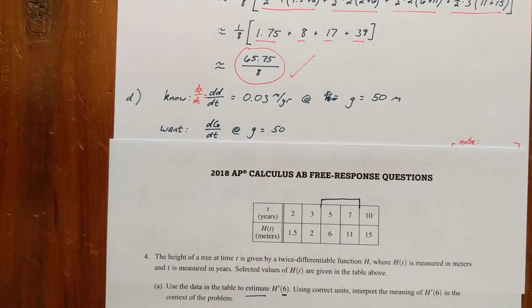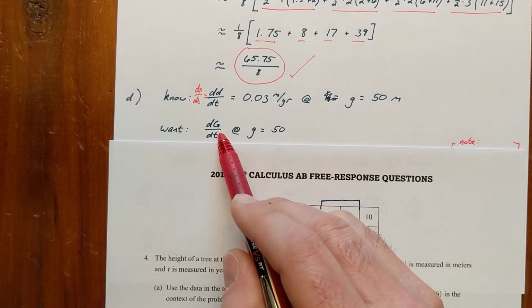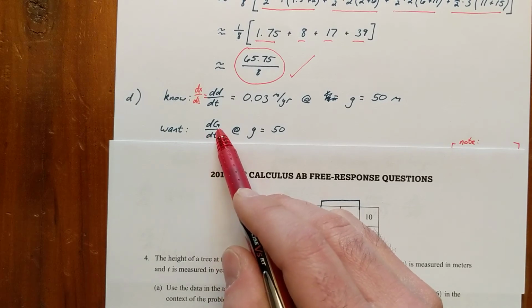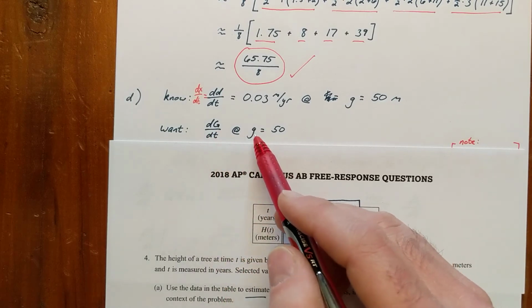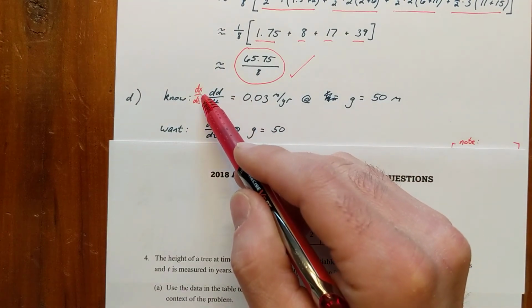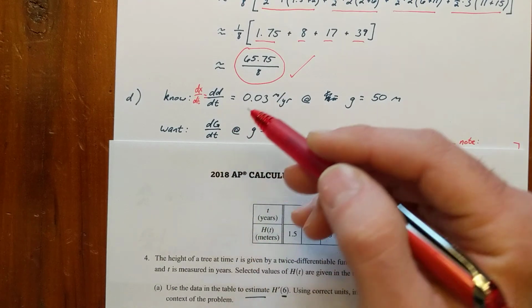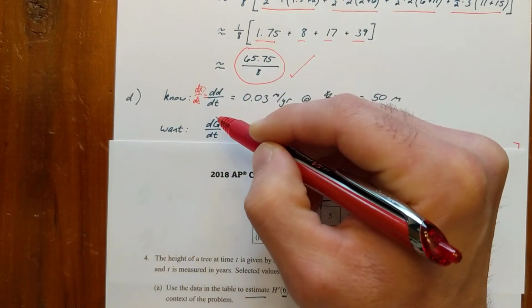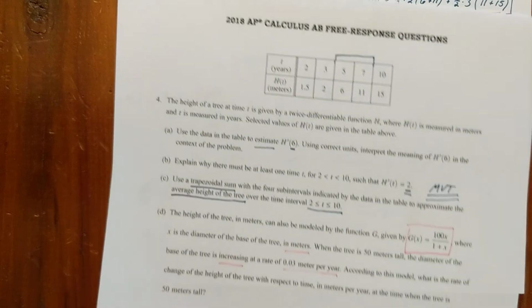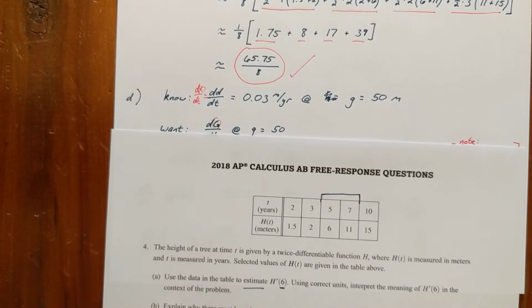And the derivative that we wanted to know, the question is, what is the rate of change of the height of the tree with respect to time? G is the function being used here to measure the height of the tree. So we wanted the derivative of G with respect to time when G was equal to 50. So with the derivative we know being dx/dt, and the derivative we want to know being dg/dt, we need an equation that relates x with g. Well, that was the very function that they gave us right here. G of x is the function that relates those two variables.